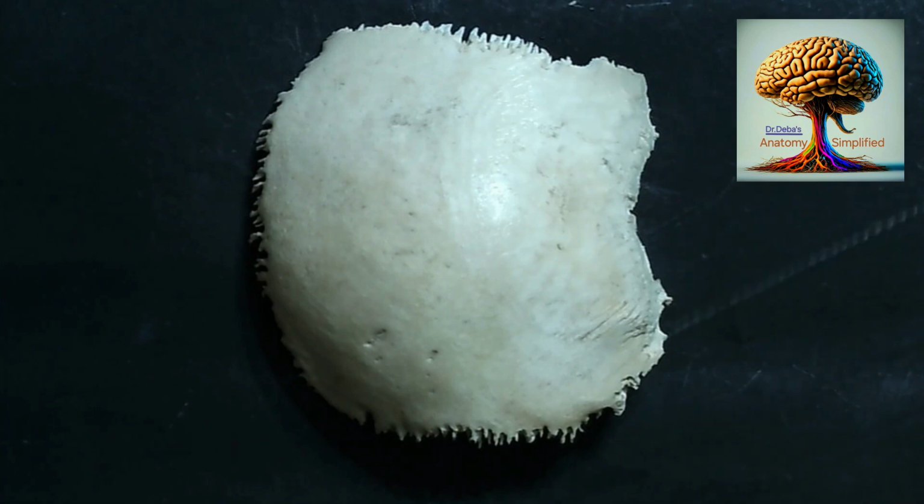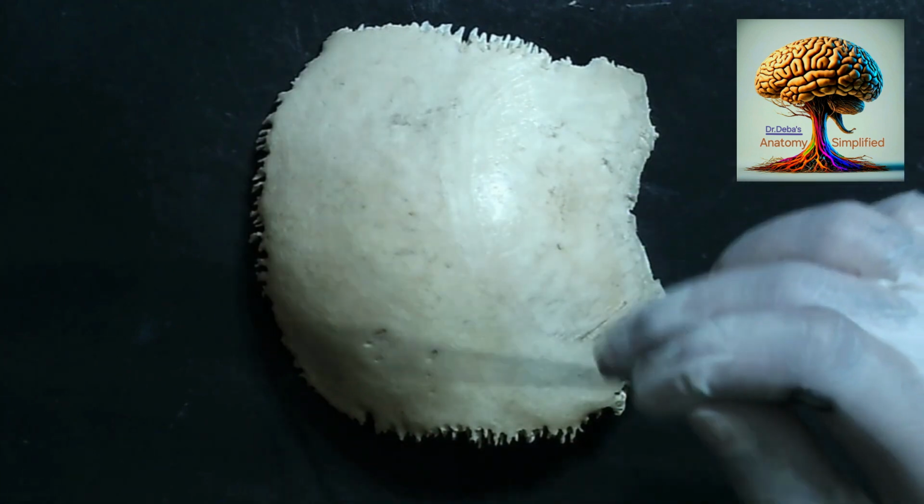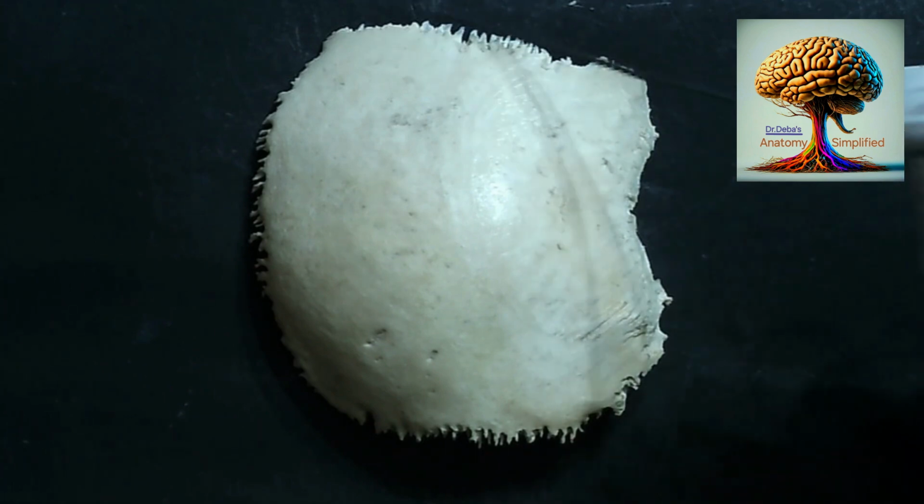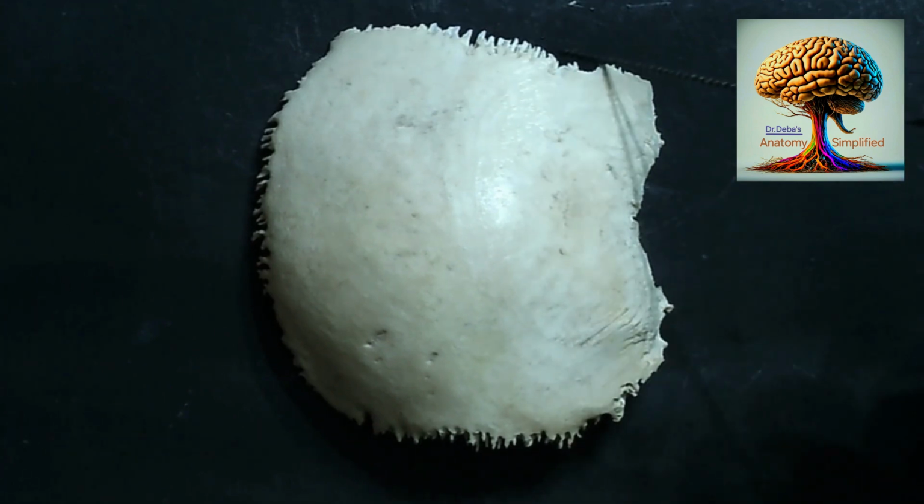So looking at the individual parietal bone, here we can see the long superior border, the curved or notched inferior border, the sharp acute antero-inferior angle. So this is the anterior border.